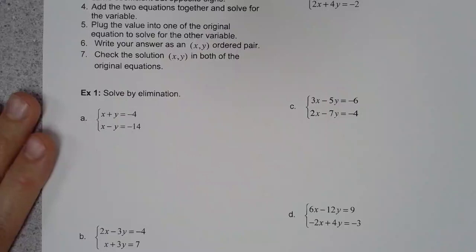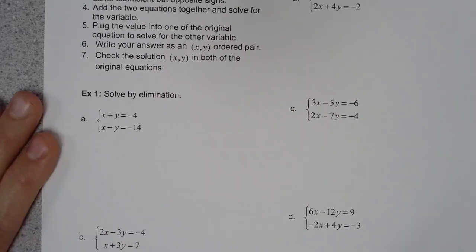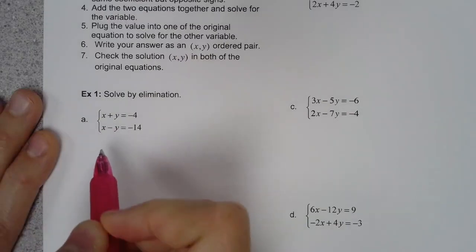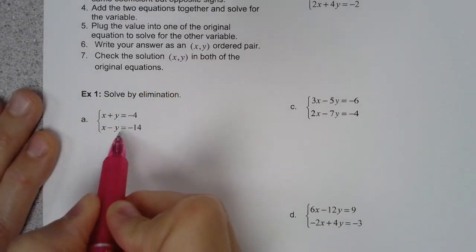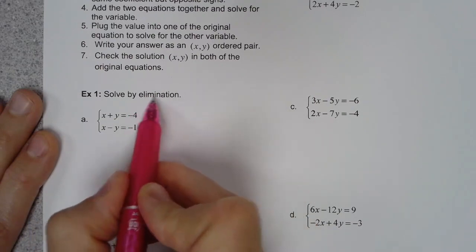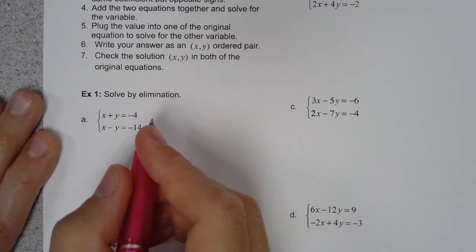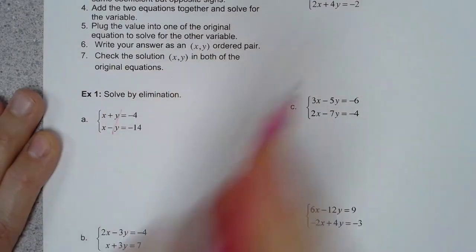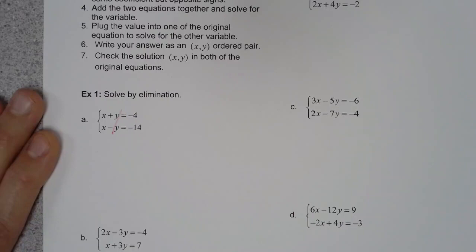We're going to come down here and look at example number 1. Remember, you're looking for opposites. Positive 1 and positive 1 are not opposites, but positive 1 and negative 1, the coefficients on the y's, those are opposites. And so sometimes when you're doing elimination, remember, you're looking for opposites. Opposites is the big thing on this. Sometimes they have opposites right away. So on this one, the y's cross out with each other.